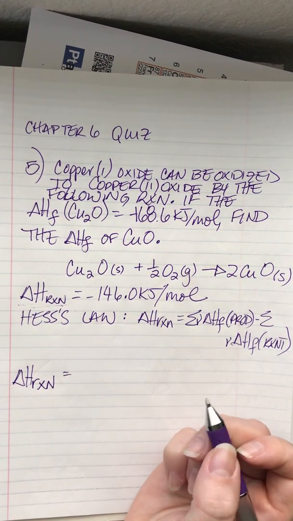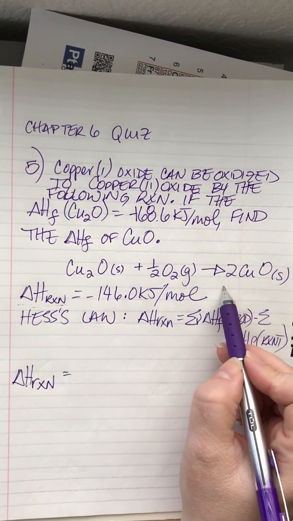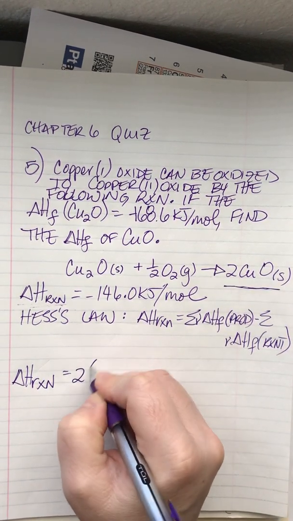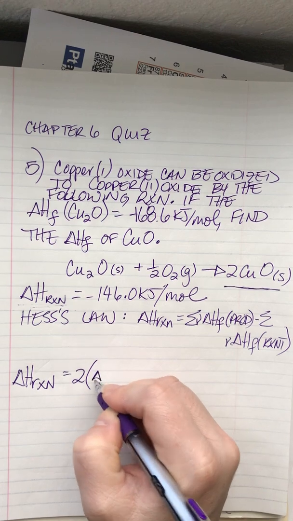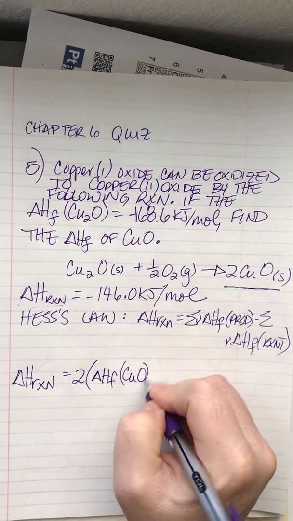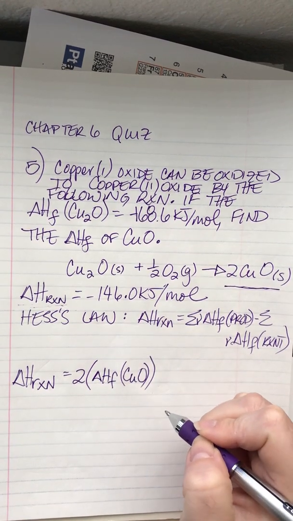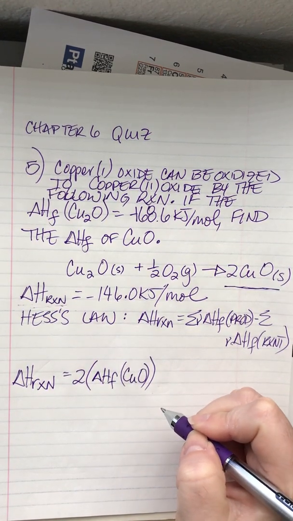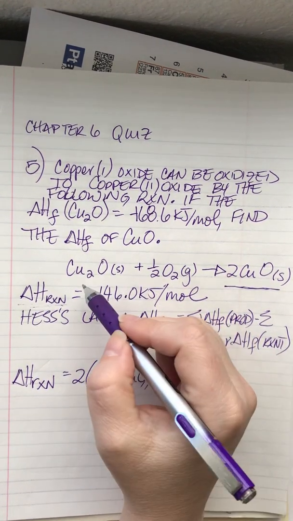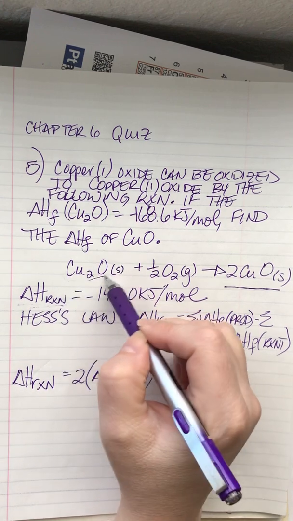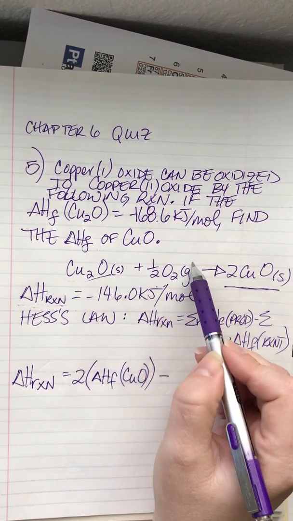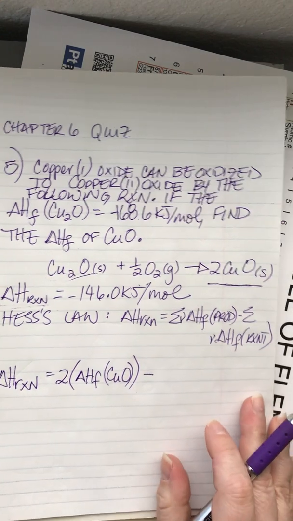And our delta H for our products, we're looking at this one as our product. So we would have 2 times the enthalpy of formation of copper oxide, minus the enthalpy of formation of this one and the enthalpy of formation of this one.